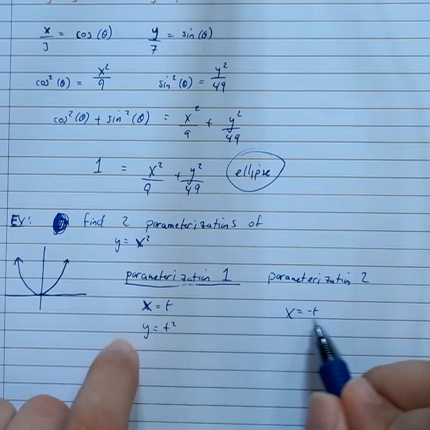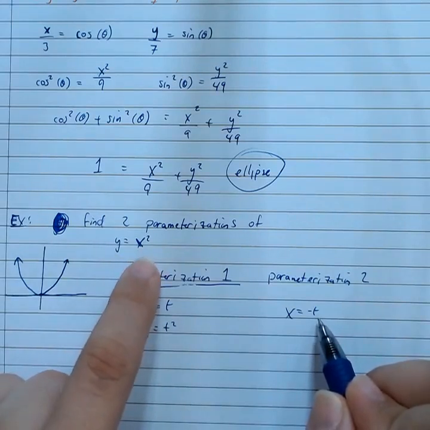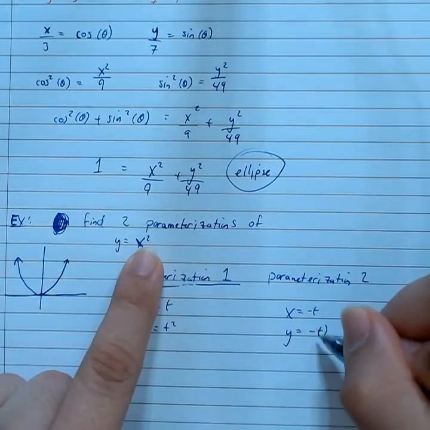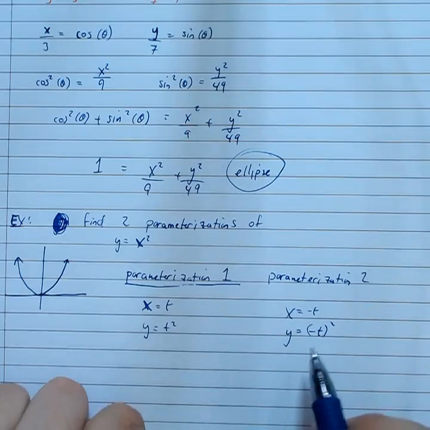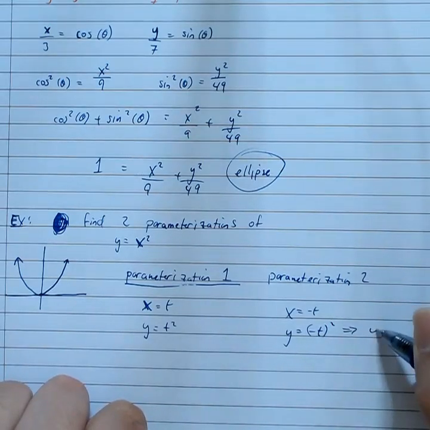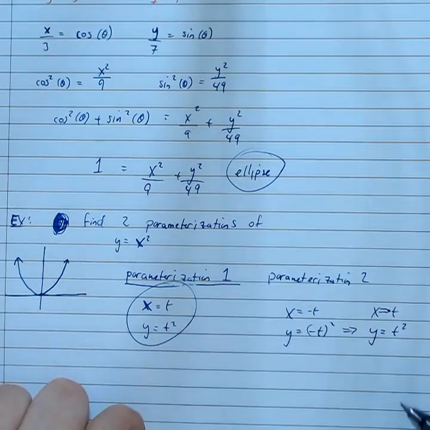Oh, okay, but now if x is equal to negative t, y is equal to x squared, or in other words, y is equal to negative t squared. Oh yeah, but squaring a negative makes it a positive anyway. So here we just write this as y equals t squared. And there you go. These are two different parameterizations. x equals t, y is equal to t squared.